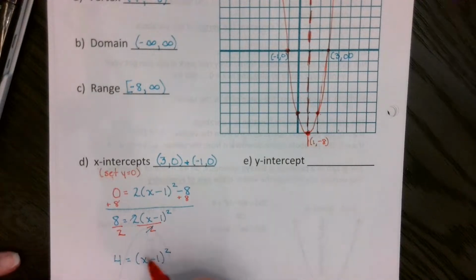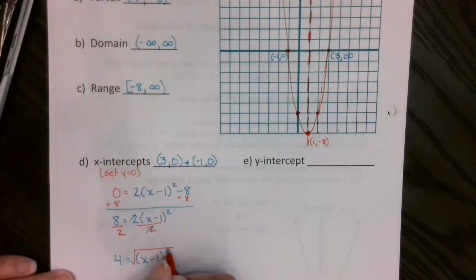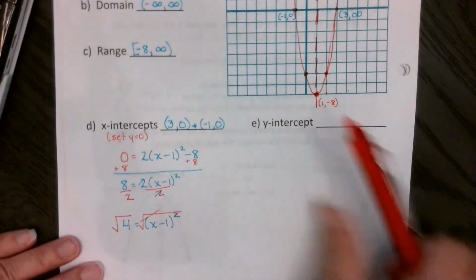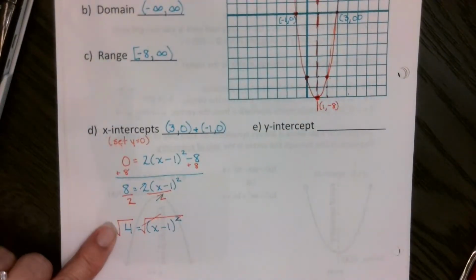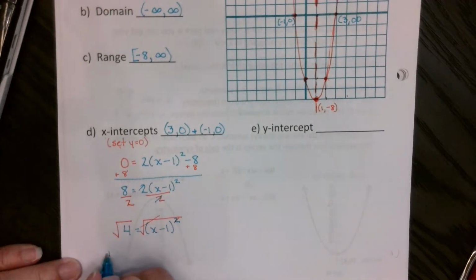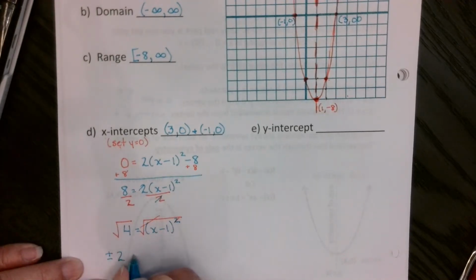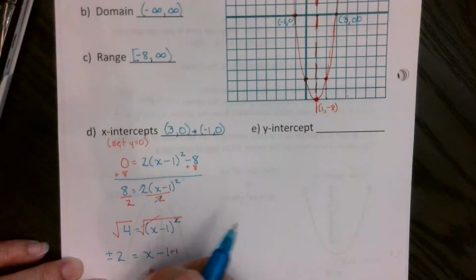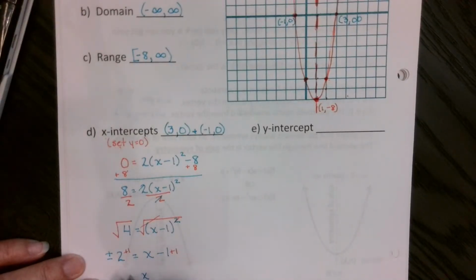Now, if I take the square root of both sides, this square and square root cancel each other out. But what I do to one side, I do to the other. Now, you've got to be careful here. This square root symbol was not in our original problem. So that means we're going to take a positive and negative 2. Over here, I'm left with x minus 1. So now I'm going to add 1 to both sides. And I'm going to get 2 answers.